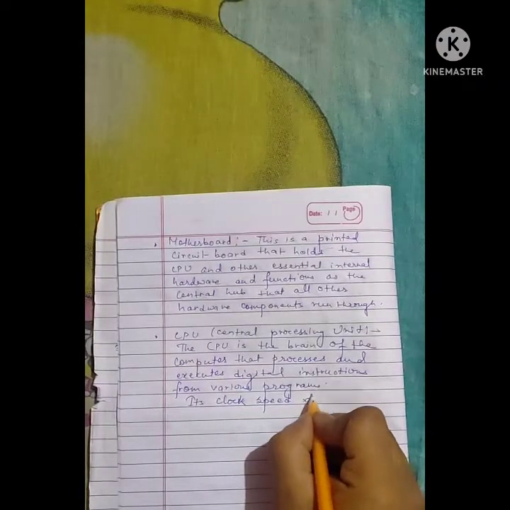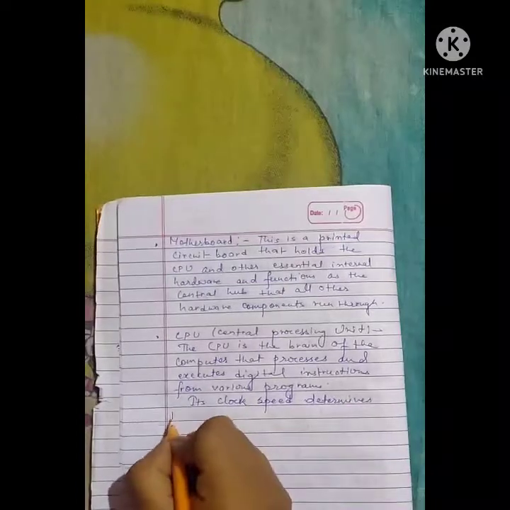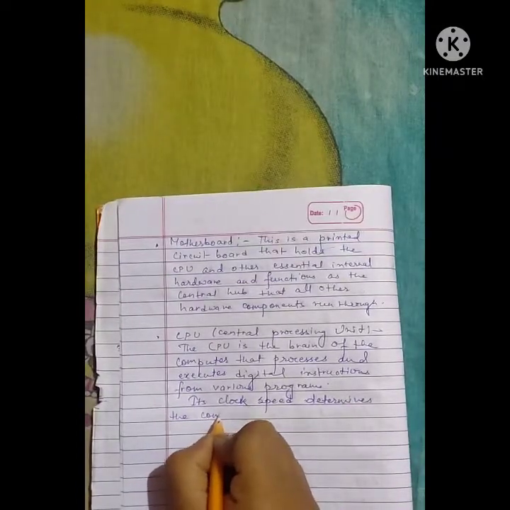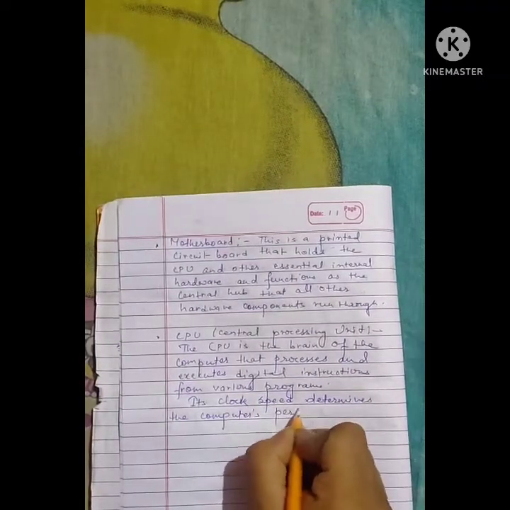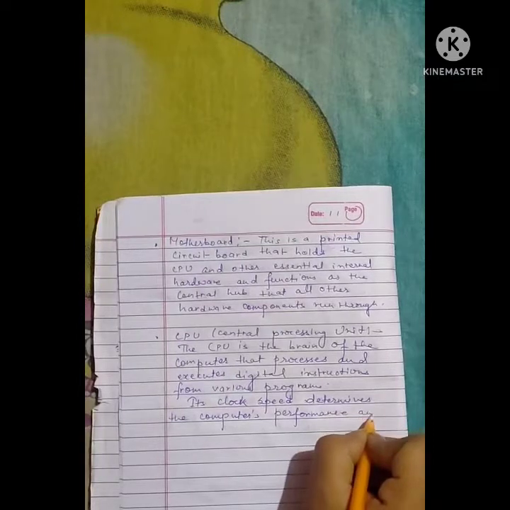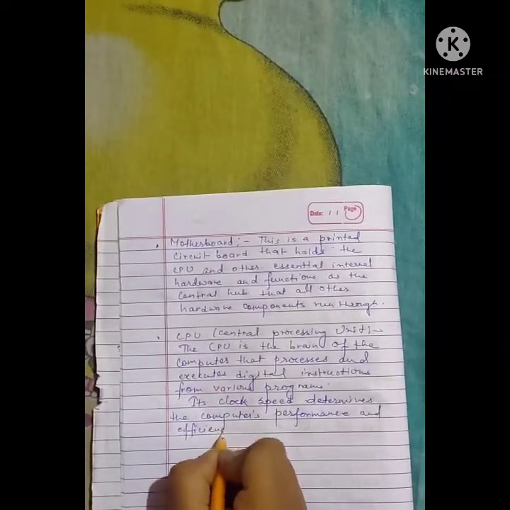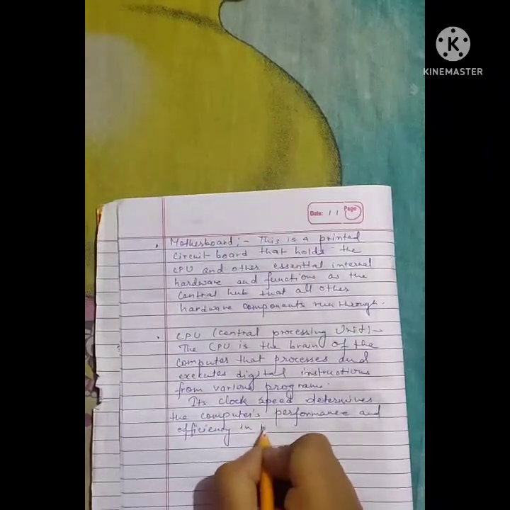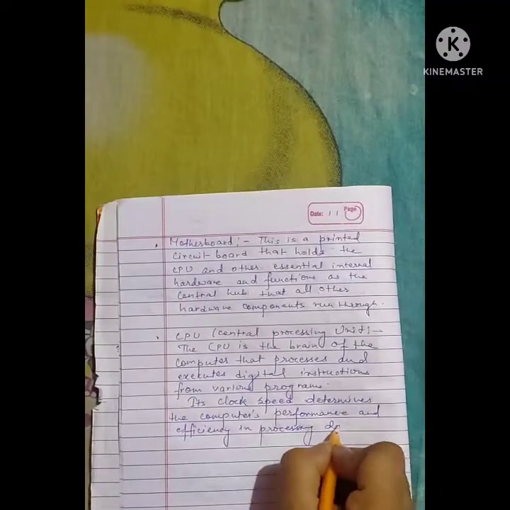The clock speed determines the computer's performance and efficiency in processing the data.